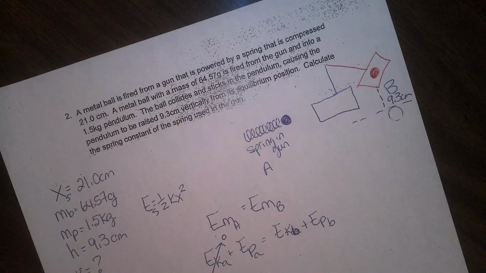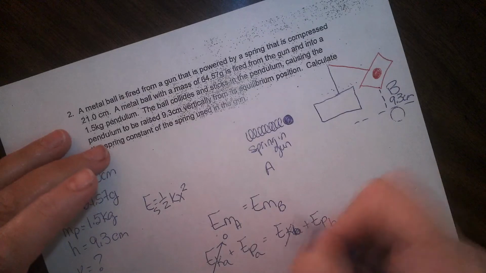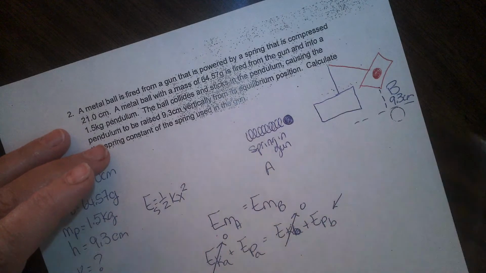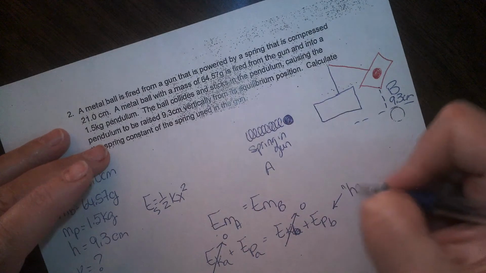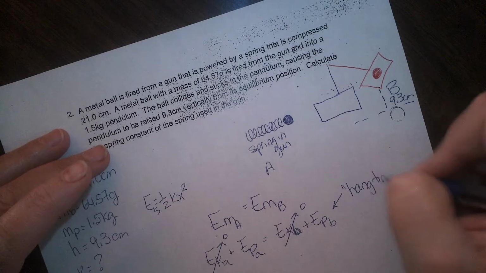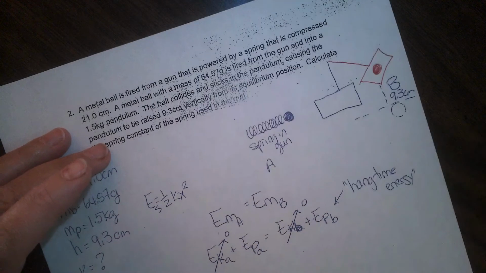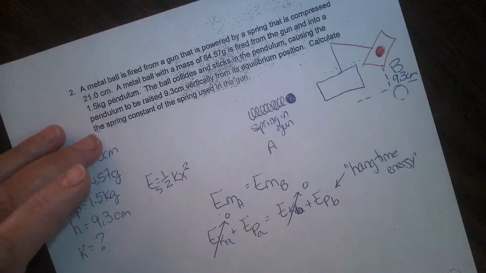Kinetic. So here we're now moved up here. Just at this point, this hang time point, it's potential energy. Okay, so if we wanted to come back and look at our notes, we could call this the hang time. Okay, just to refresh our memory of why we picked EP.